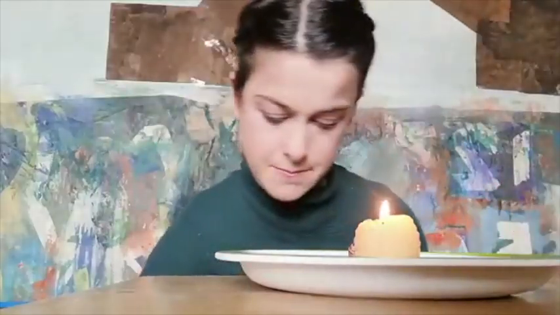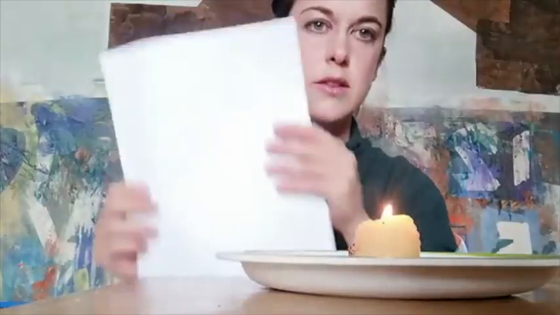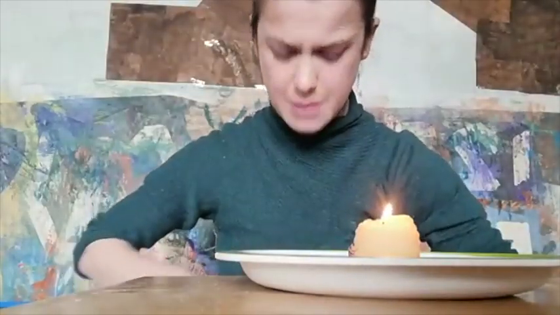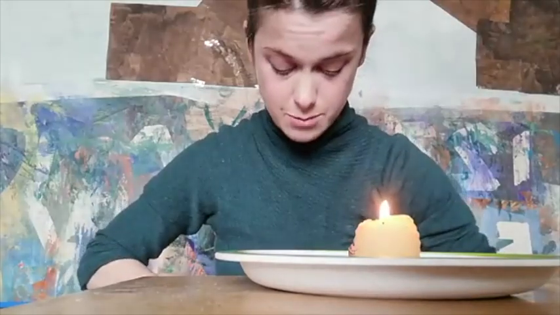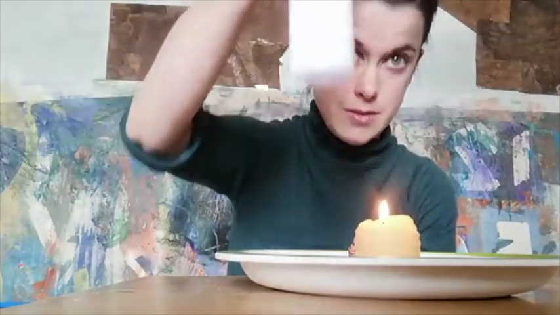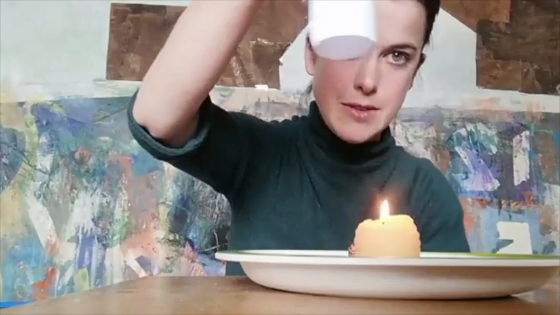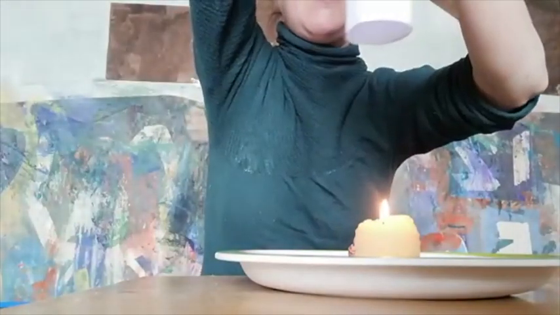Now what I'd like you to do is get an A4 piece of paper, like I say, you probably want the adult or the grown-up in the room to do this, so that you can concentrate on where your hand is. Hold it above the candle, not so close that the paper sets on fire, and then put your hand in the same place again and see what you feel.